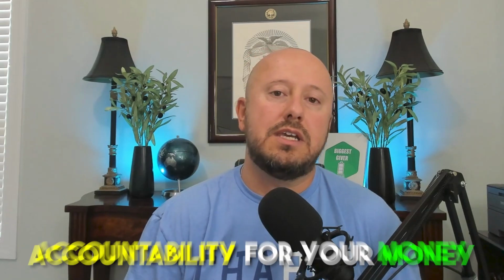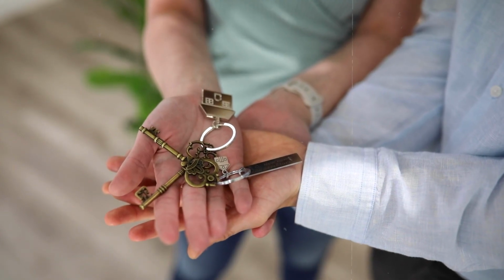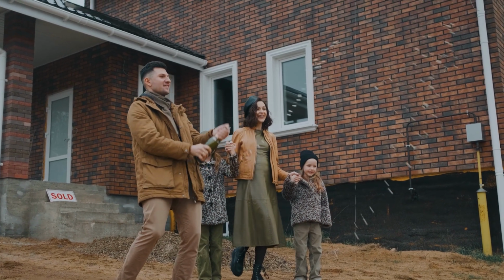Cash on cash return keeps your money accountable. It's a great method to really understand how your money is working for you in these deals, and you can start using it today. I'm glad to share that with you.